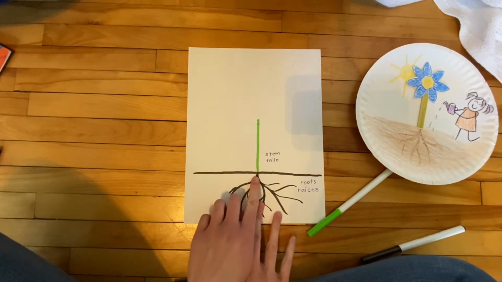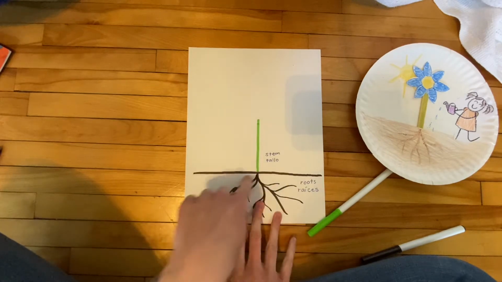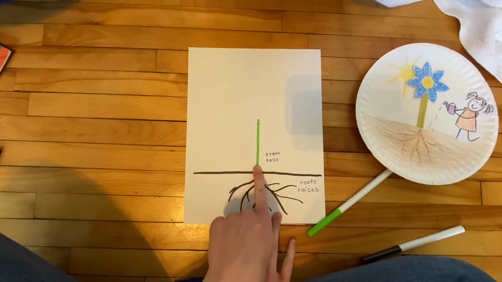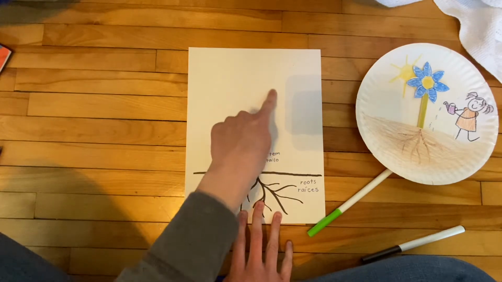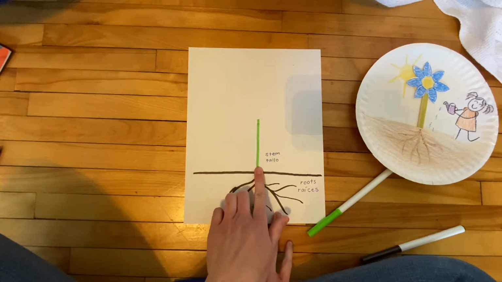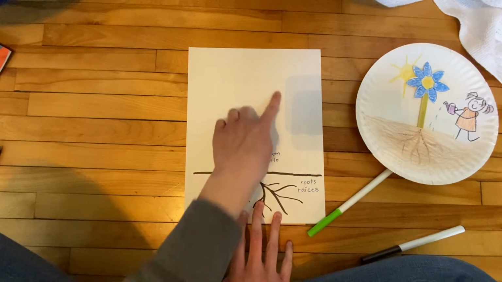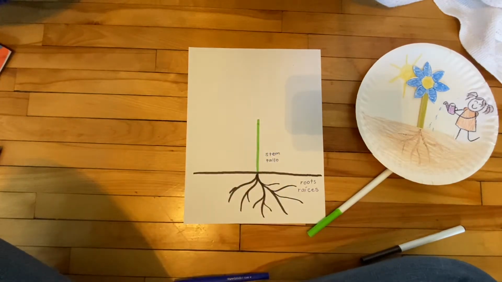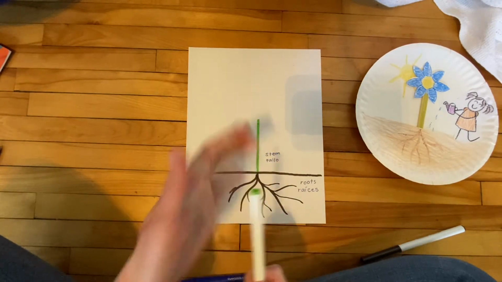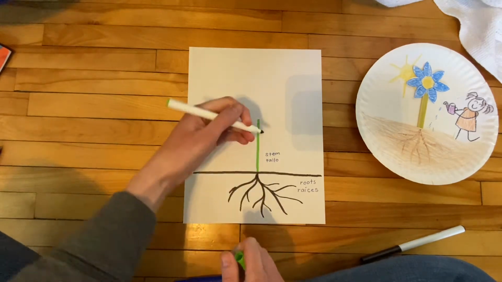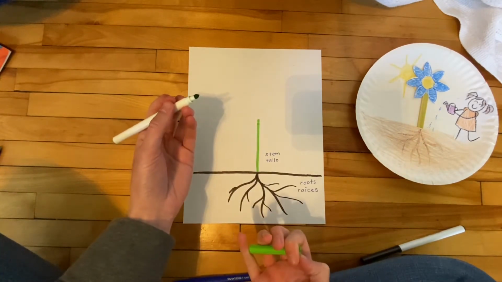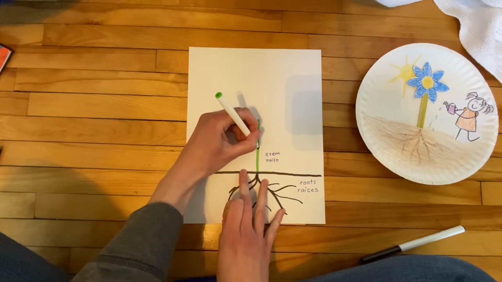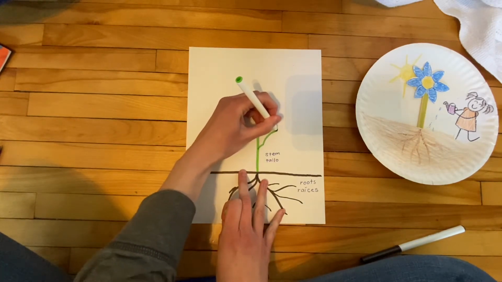The stem has a really important job. The stem takes the water from the soil and it brings it up to the flower that we're going to draw in just a minute. So the water travels up the stem to the flower. On the stem, before we get to the flower part, there's also something else. I wonder if you know what grows on the stem. That's right, leaves.